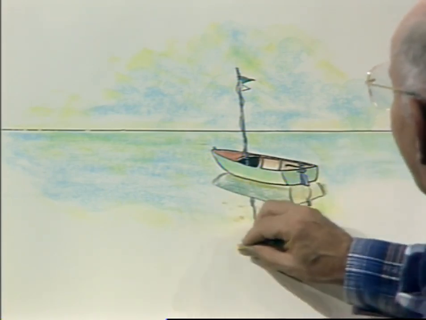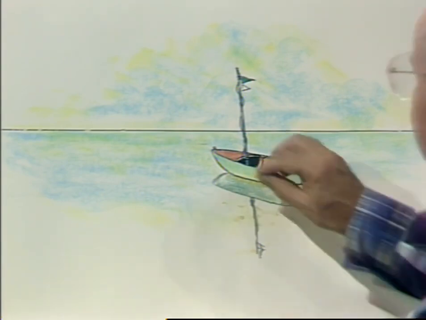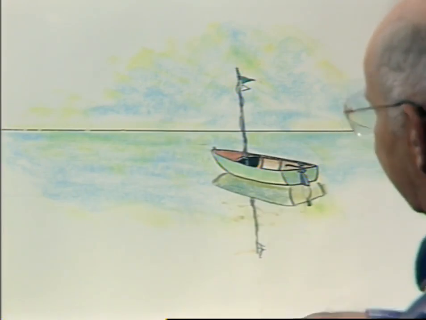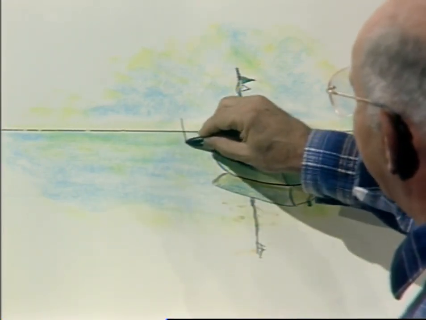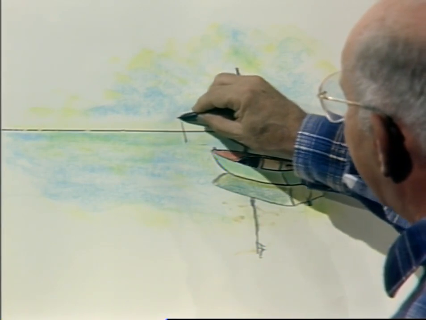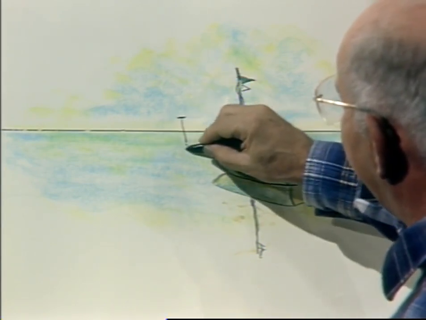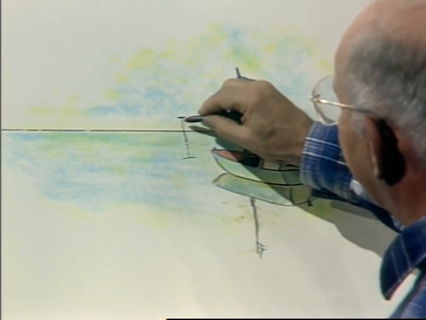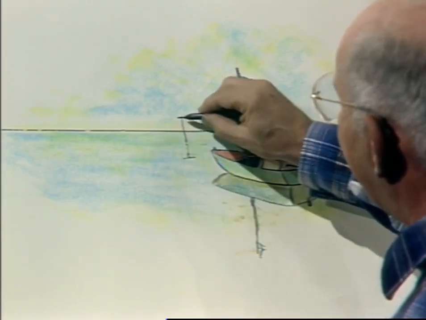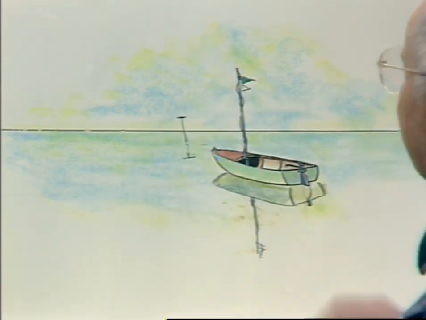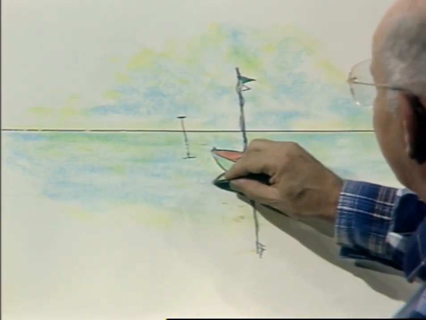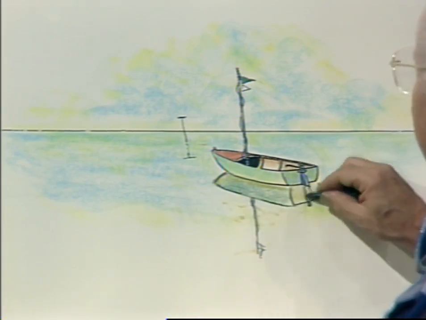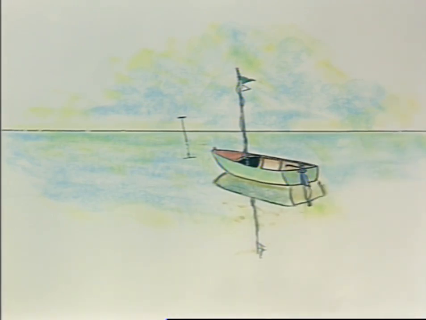If water waves, of course the reflection will wave. And if we have other objects here, it will be the same way. If this has a cap on it, or this, it will reflect down here. Like a post, we would be looking at the underside of the post down here, and the underside here, because the eye level goes right between them. So here's another example to show you that a reflection is not a mirror image.